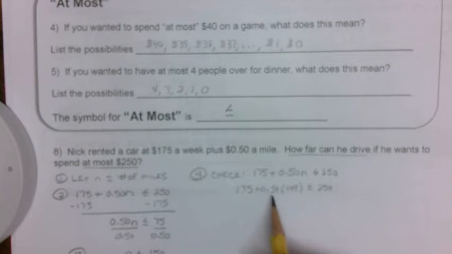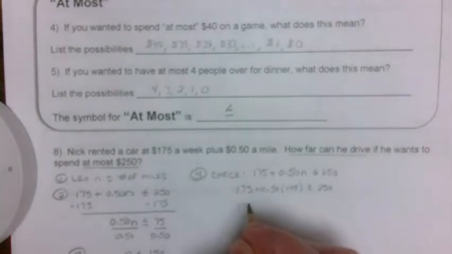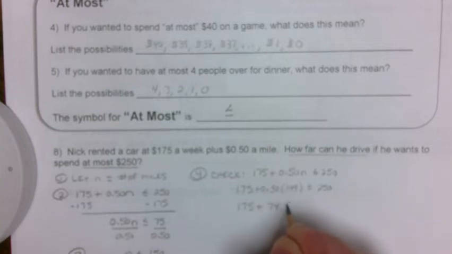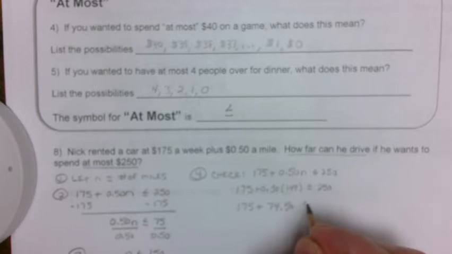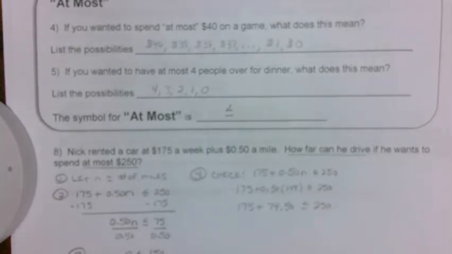So let's multiply first 50 cents times 149. I'm going to have 175 plus, that's going to give me 74 and 50 hundredths, or $74.50, is less than or equal to 250. Now when I add 175 with 74.50, that's going to give me $249.50, which is less than or equal to 250.